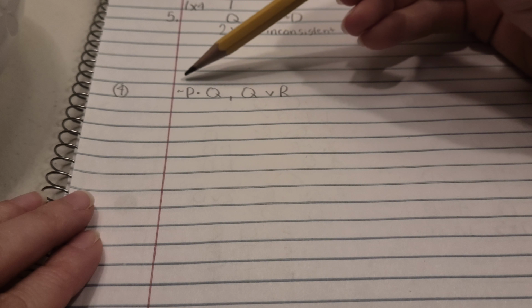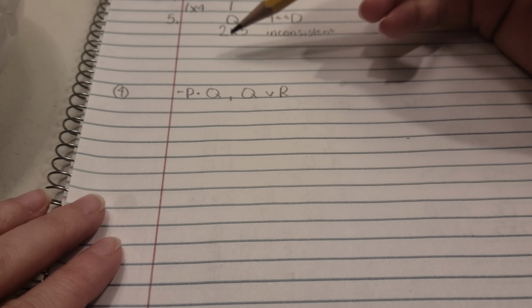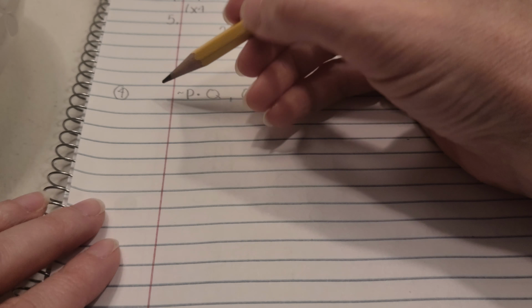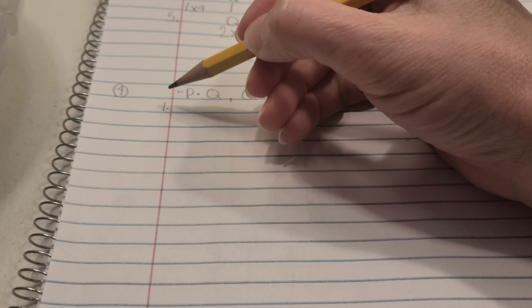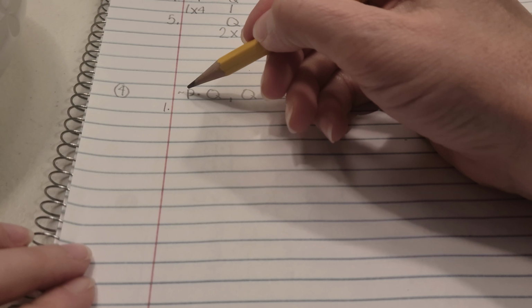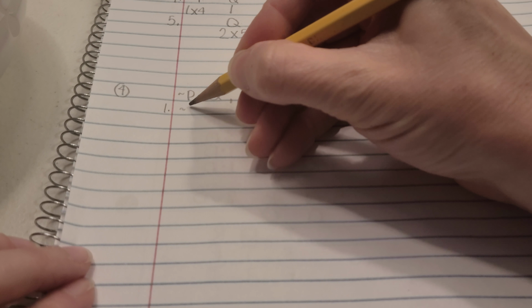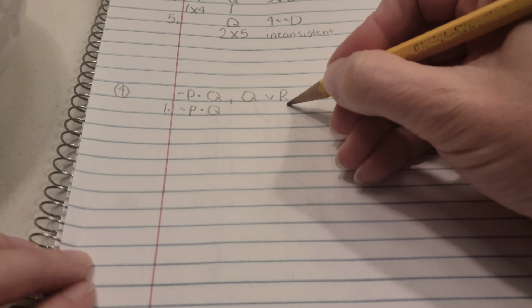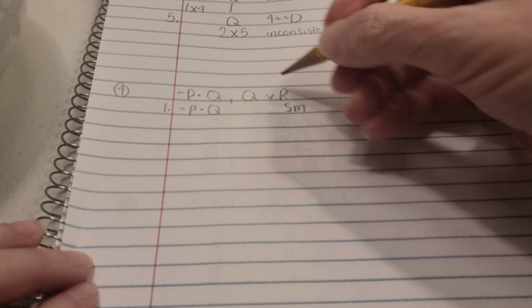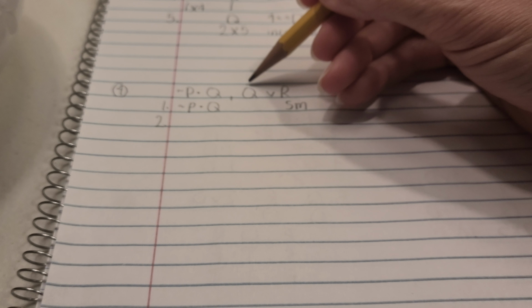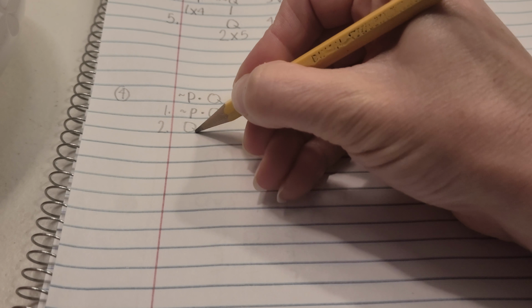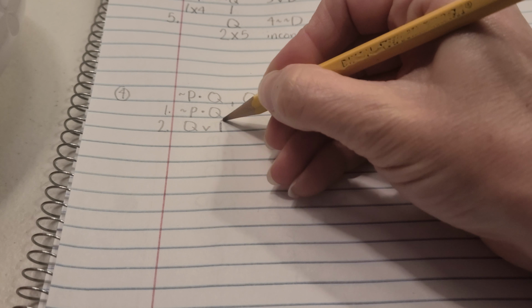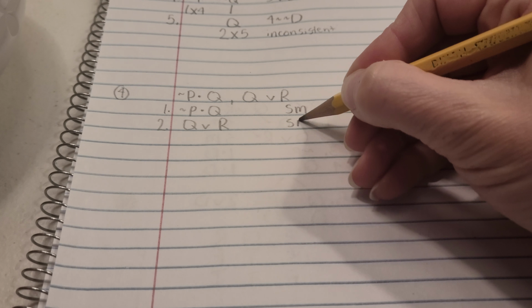And number 4 is not P and Q, Q or R. So I'm first going to write my sets. My first set member is not P and Q. I'm going to leave myself room and bring it way over. And my second set member is Q or R, set member.